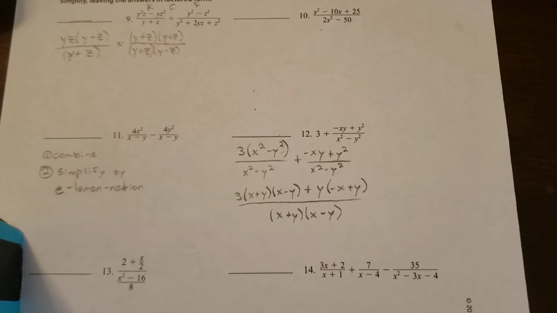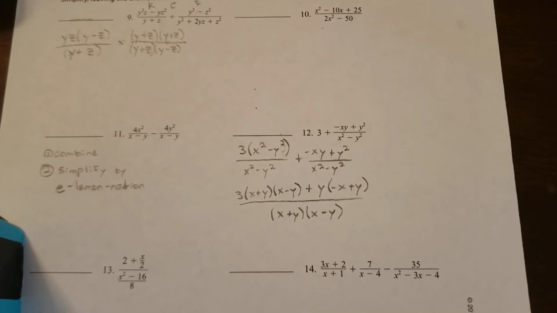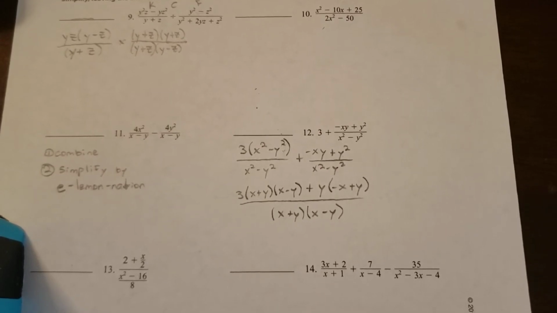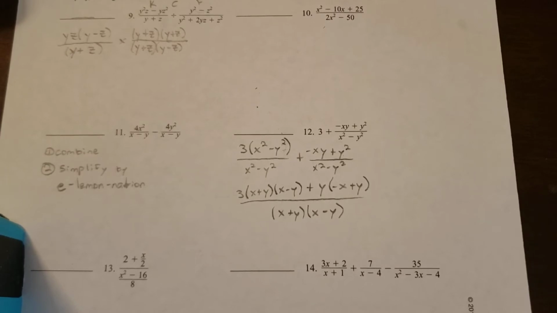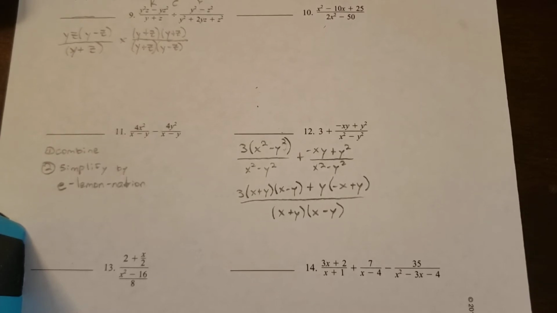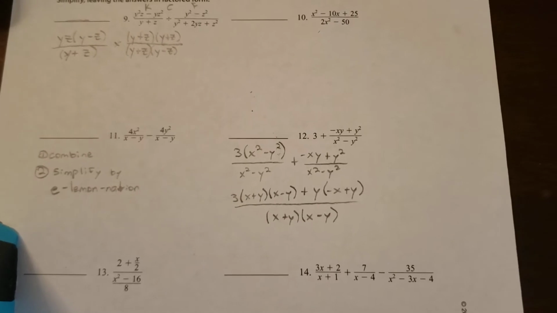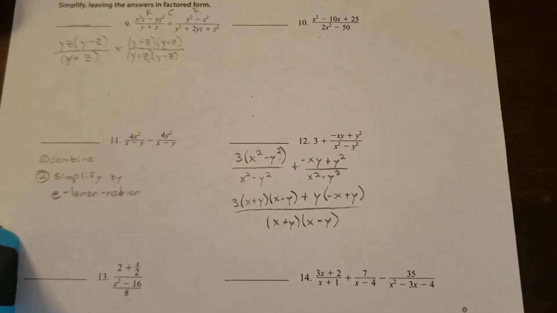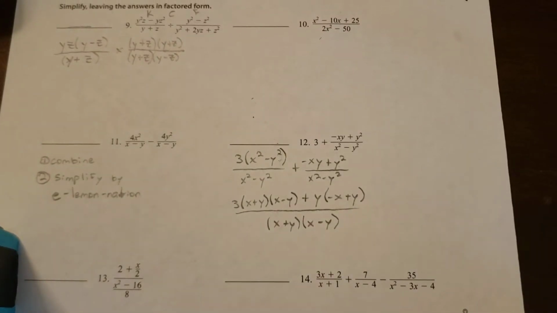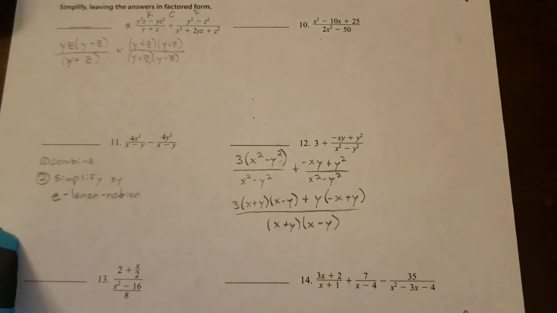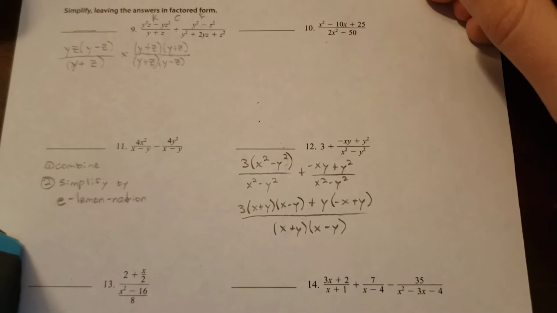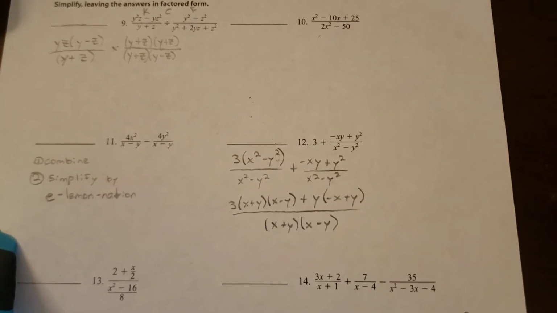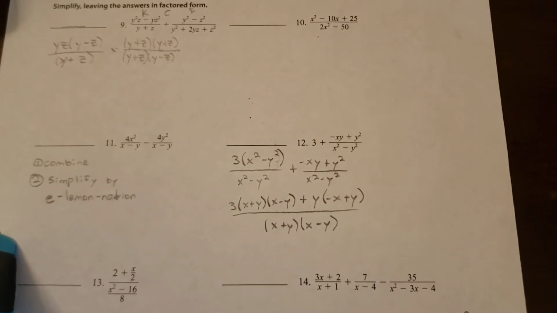This is number 12. Is that right? Yeah. Oh, got it. Okay. So there's a couple kind of funny things.